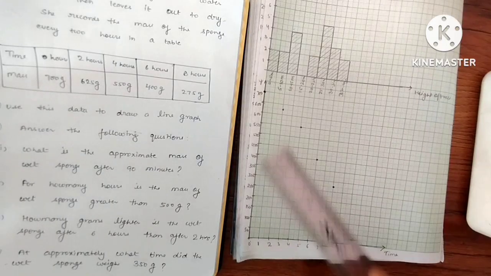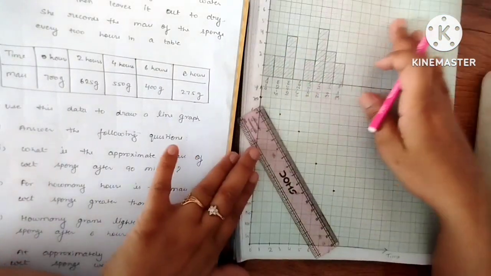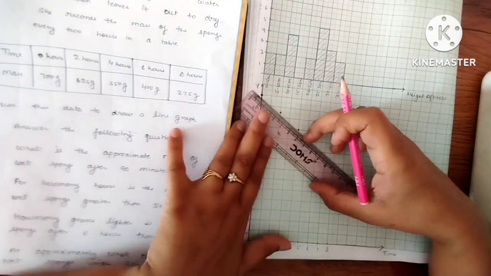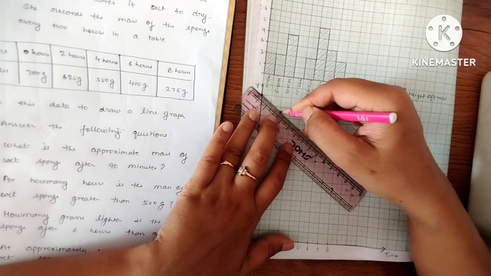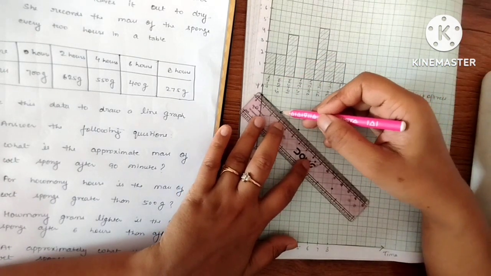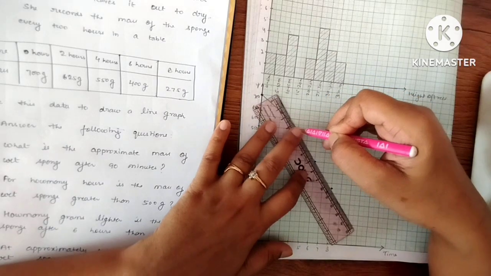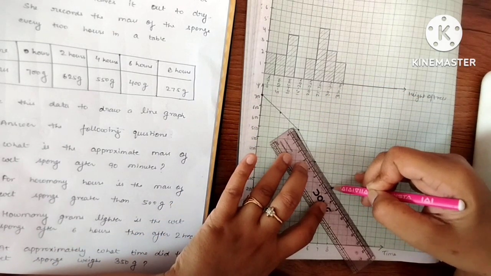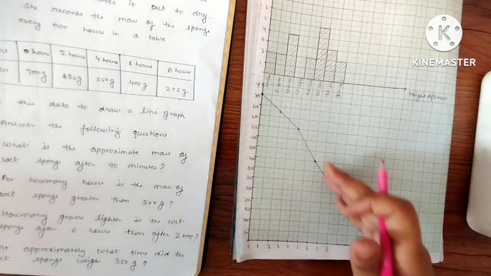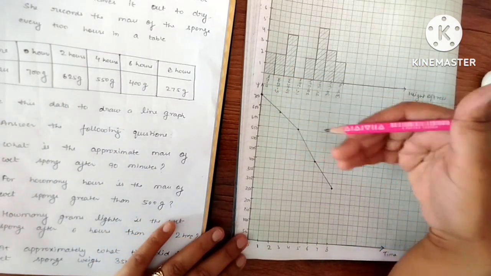Now you need to draw a line graph. Always use a scale. Don't join it like this. At a time, draw a line between two dots. Then from here to here, then from here to here, then from here to here. The graph is a falling graph because water will dry.